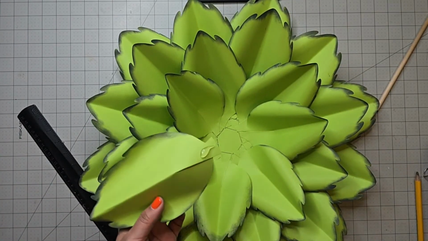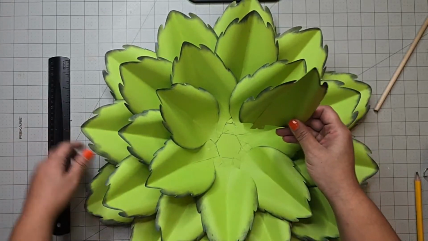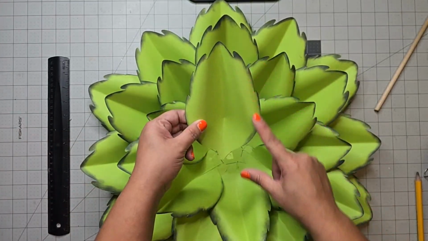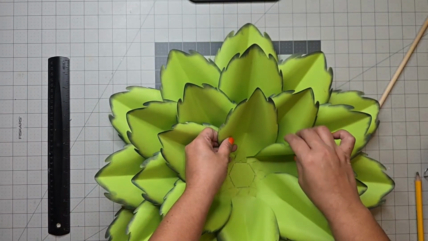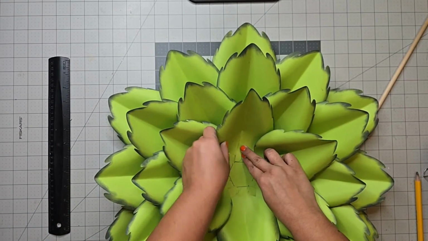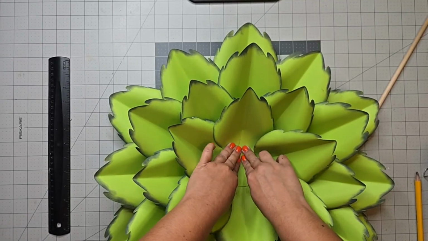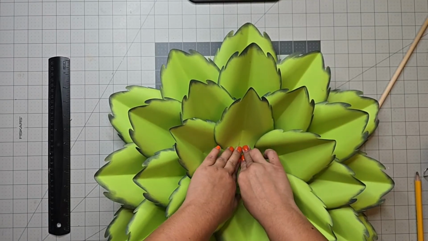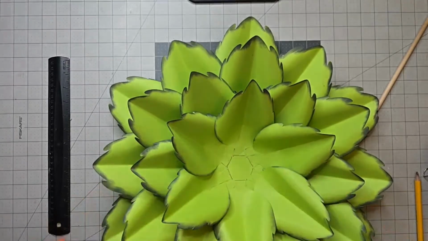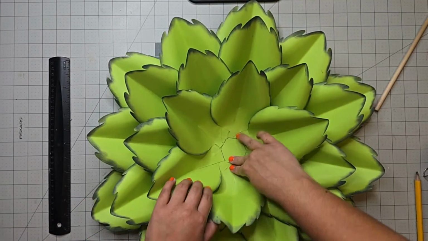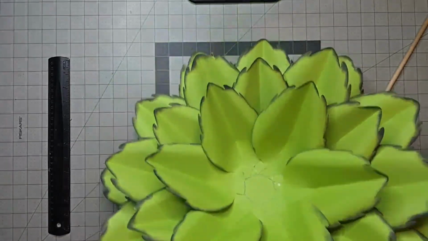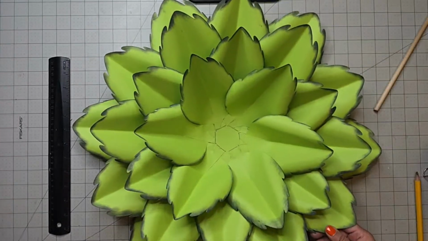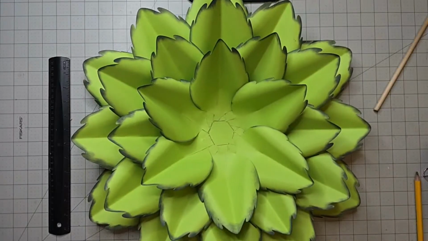Last petal of our petal 4. Make sure the right side once again goes behind the left side of the petal on the right. I know I just said left, right, left. And you're just going to place that down. Guys, she is so pretty. Again, this is a 21-inch paper flower.